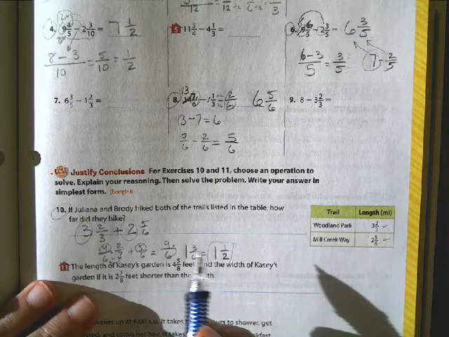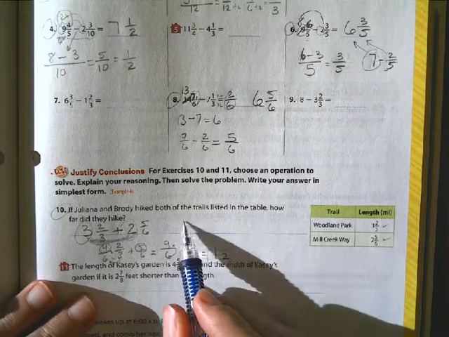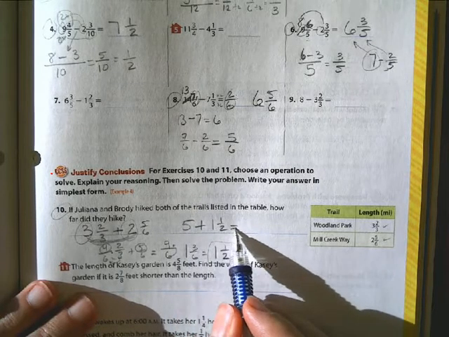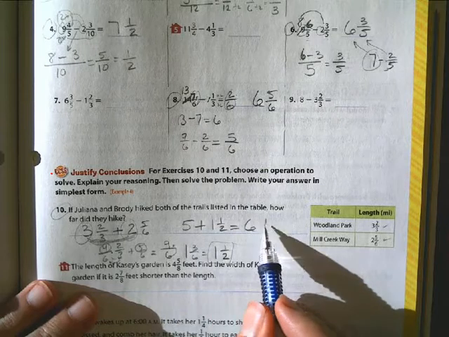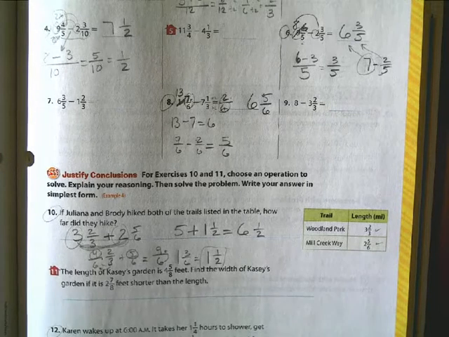That's, though, just adding up the fraction part. I still have to add the whole numbers. 3 plus 2 is 5. But I have to add 5 to a 1 1/2. So 5 plus 1 is 6, and I keep the fraction as a half, so I end up with 6 1/2.